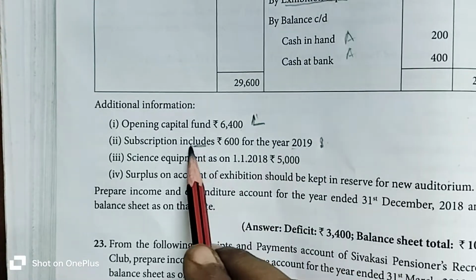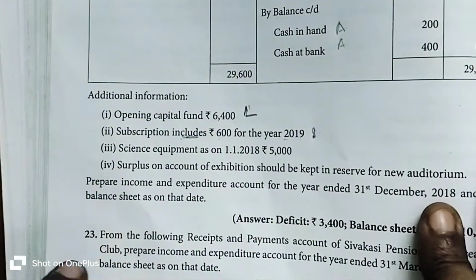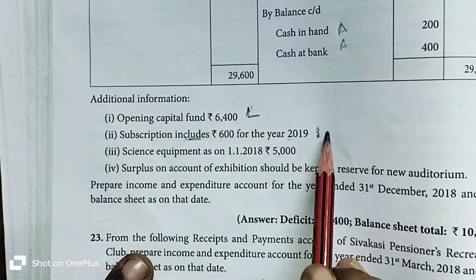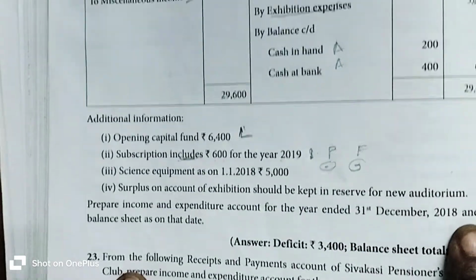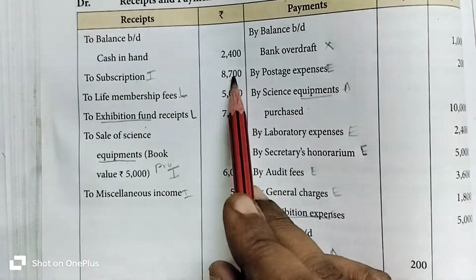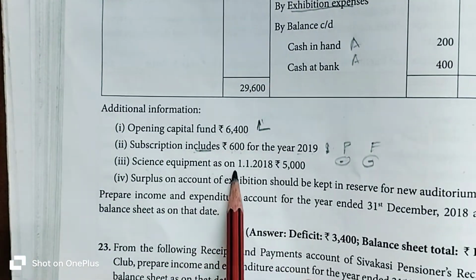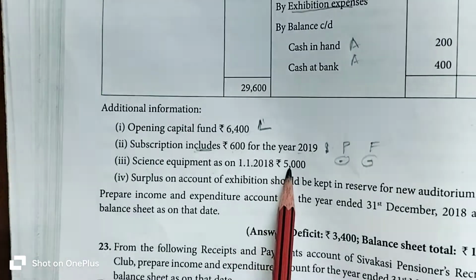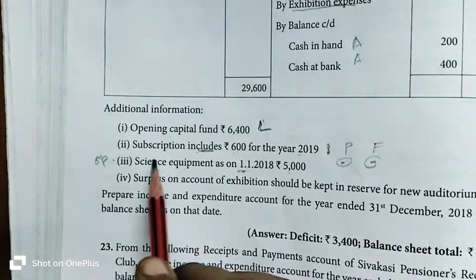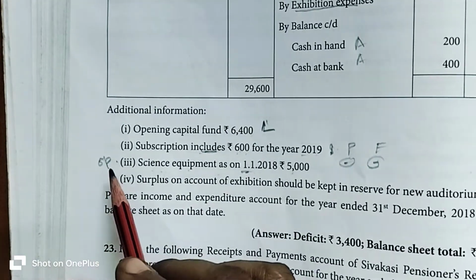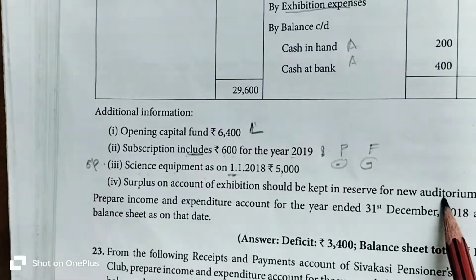So it is included in the 8,700 rupees. We should not consider the future subscription, so we have to subtract this 600 rupees from the 8,700 rupees as per the format. Then science equipment as on 1/1/2018 is 5,000 rupees. 1/1 means the opening balance of the science equipment, which will be added on the asset side. Then the surplus on account of exhibition should be kept in the reserve for the new auditorium.